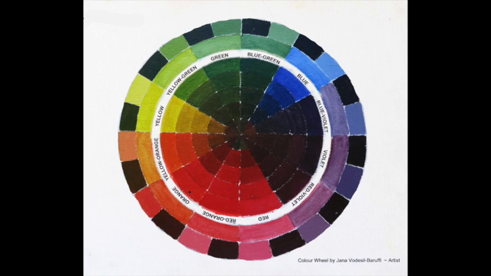Value and tone is the relative lightness or darkness of the color. Chroma or intensity is the relative brightness or dullness of the color, or in other words, the quality of a color's purity, intensity or saturation.